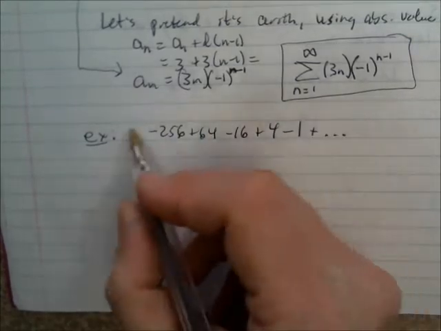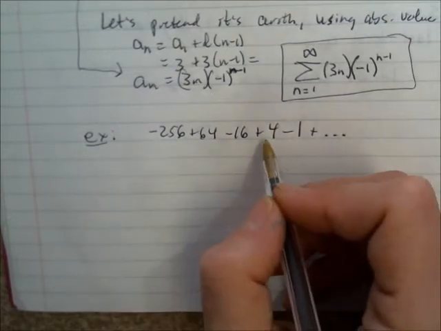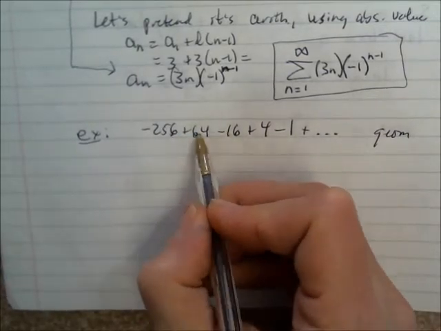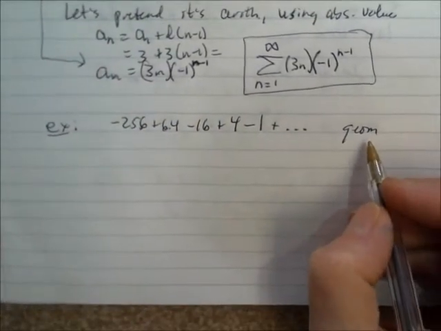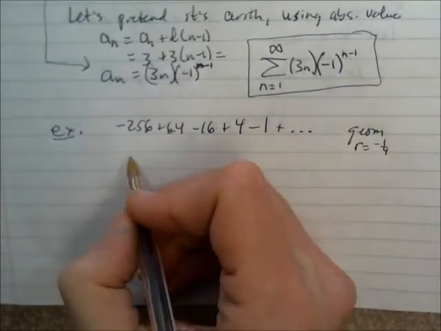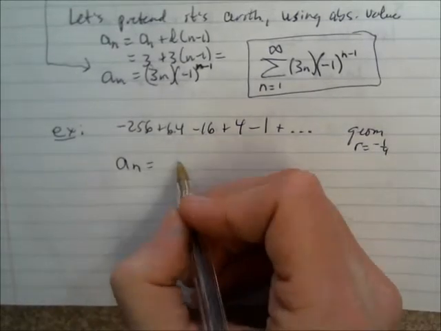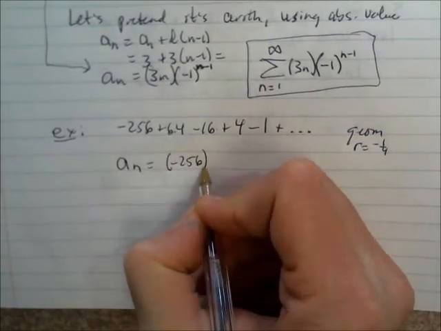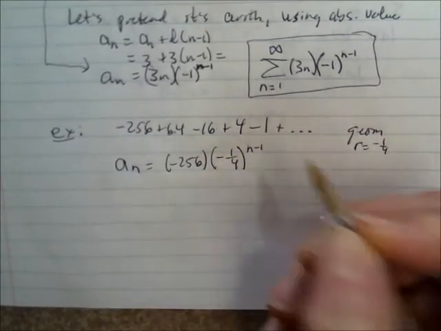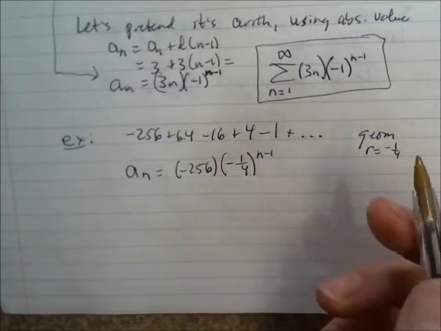So this would be similar to the exercises that we did today in class on the worksheet. We know this is geometric, because if you divide any two consecutive terms, you're going to get a common ratio, and this common ratio is equal to negative 1/4. So the nth term of a geometric sequence is a1, negative 256, times r, negative 1/4, to the n minus 1. So that's really all you have to do here, and that will alternate your terms.